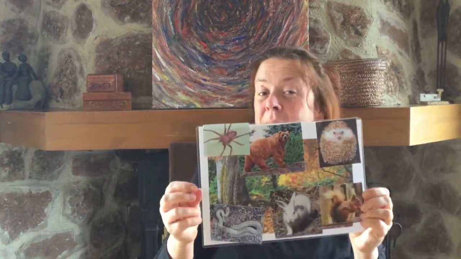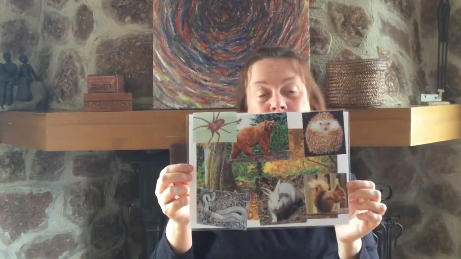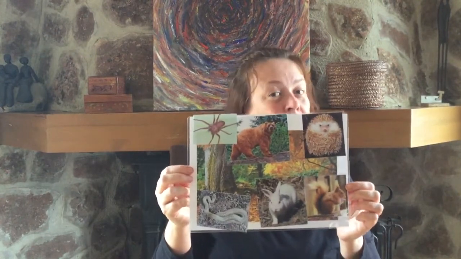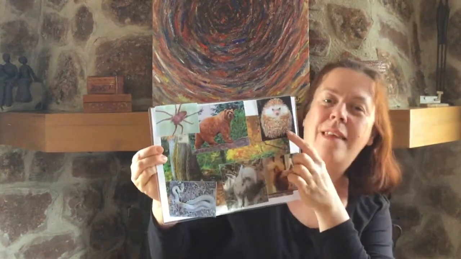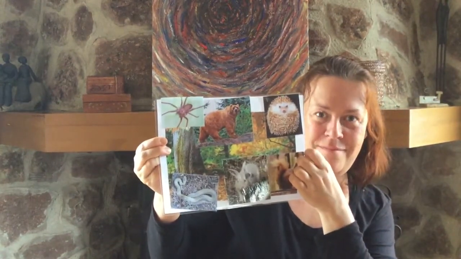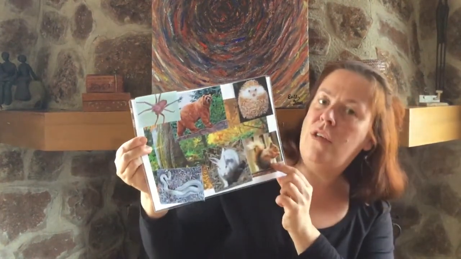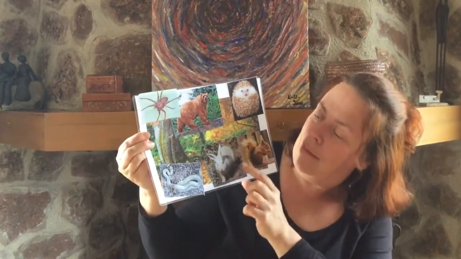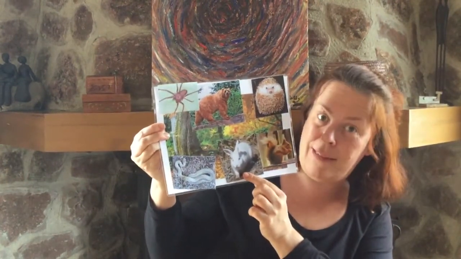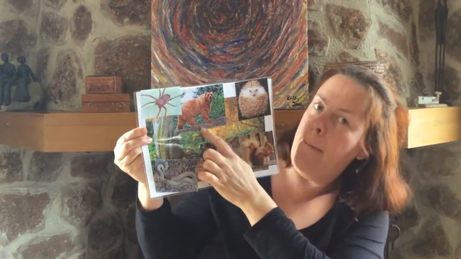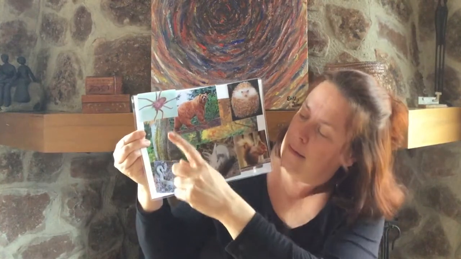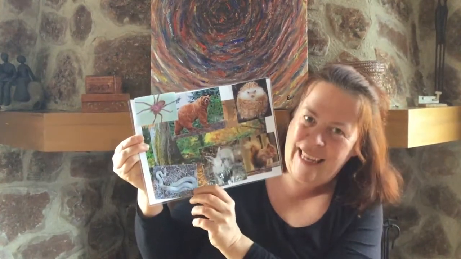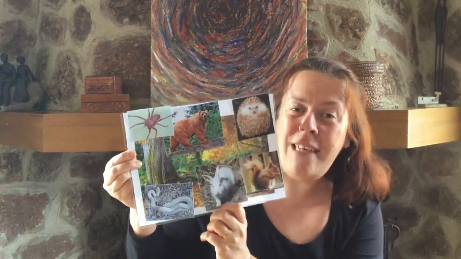Here I have my animals that live in the forest. In the forest. One more time. Hedgehog, squirrel, rabbit, bear, spider, snake. My forest animals. Well done, everyone.